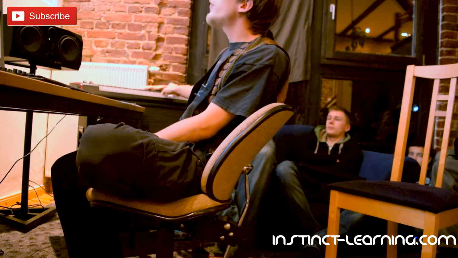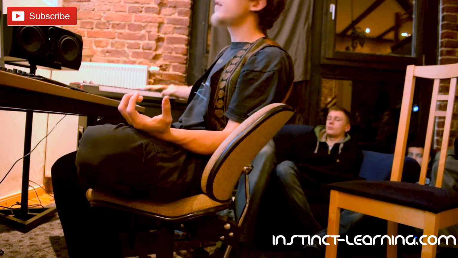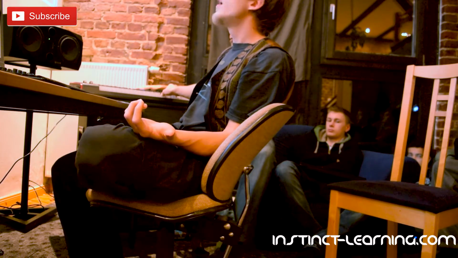Now you maybe get why I was referring to this note, the third, as being so important, because that's the note that gets so much color into what you do. Sad or happy, just one note difference, exactly, the third. So maybe you can guess how to turn that major chord into a minor chord already?